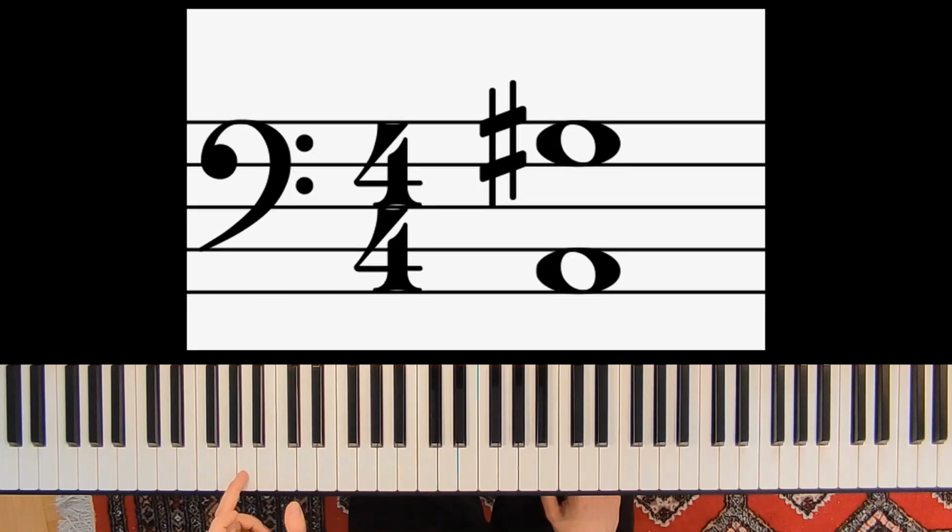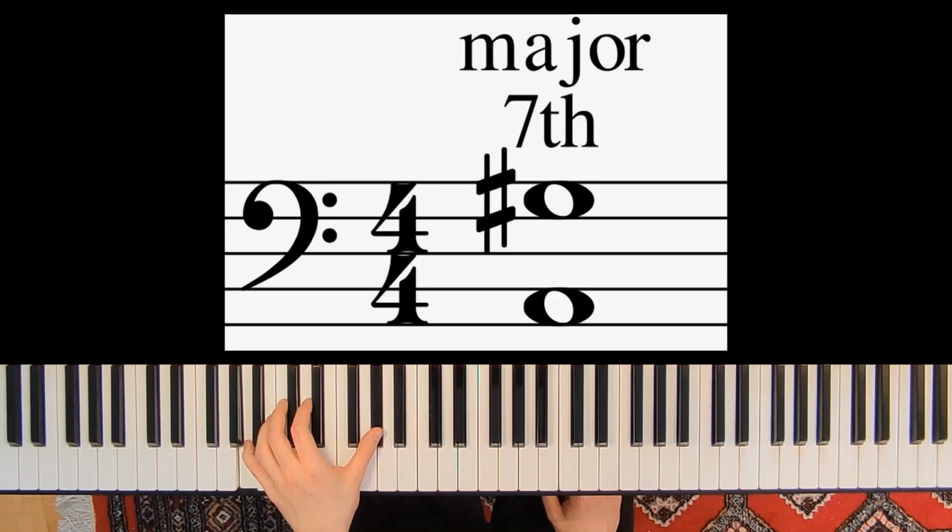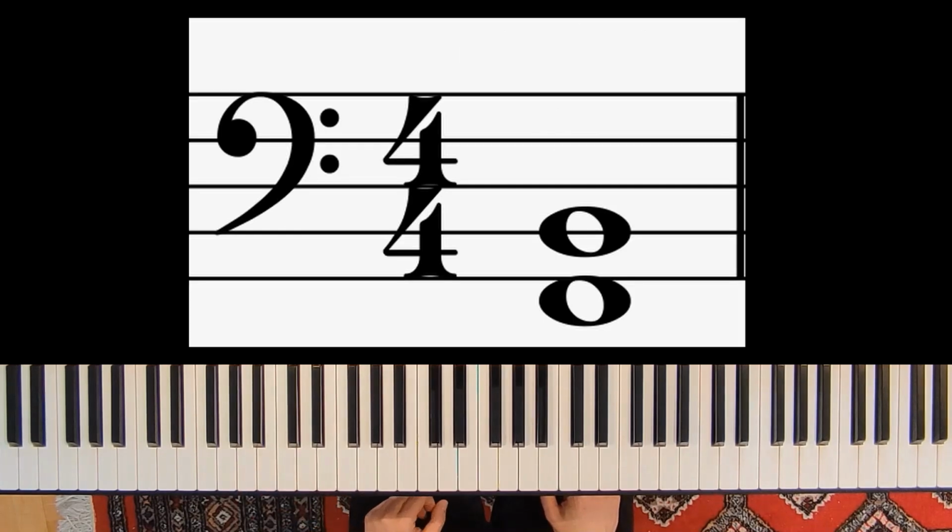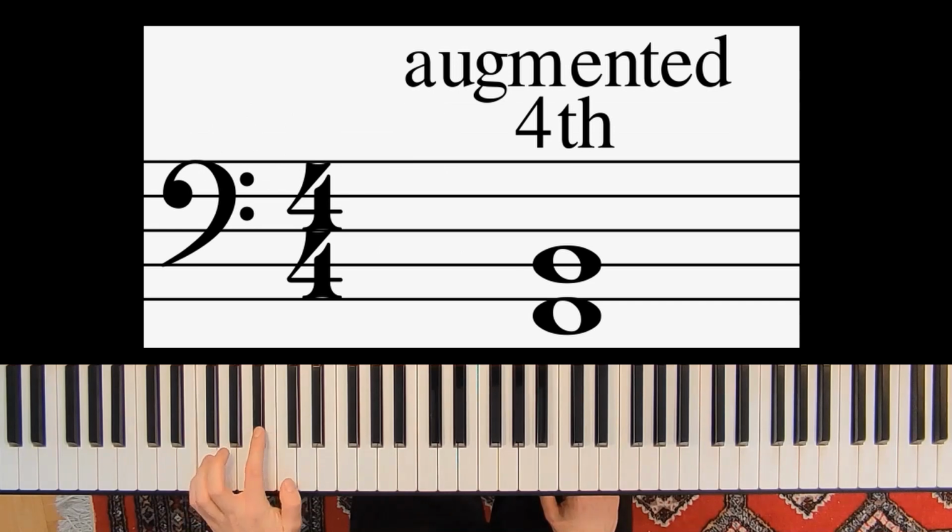The next example, from A to G sharp. This is 1, 2, 3, 4, 5, 6, 7, and a half step. So this is a major 7th. This would be a minor 7th. And the last example, from F to B. 1, 2, 3, 4. But this is an augmented fourth. This would be a perfect fourth.